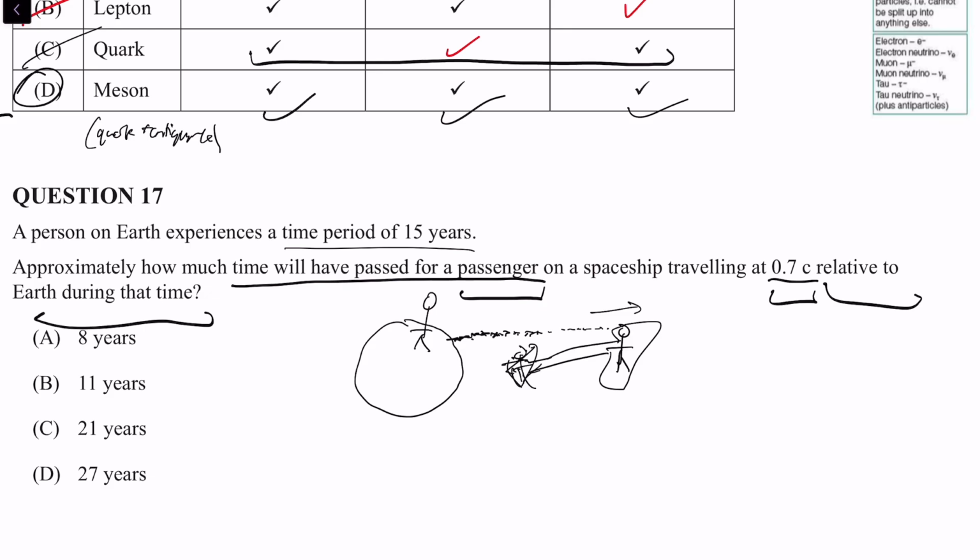We can see that the person who is time dilating from their frame of reference, this person I've circled, is actually the person on Earth. Okay, which means that the person on Earth experiences a dilated time of 15 years from the spaceship's frame of reference.